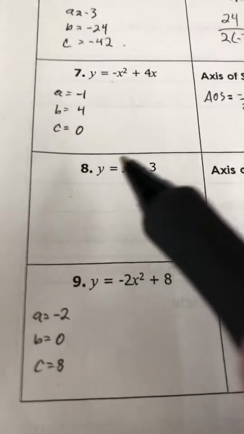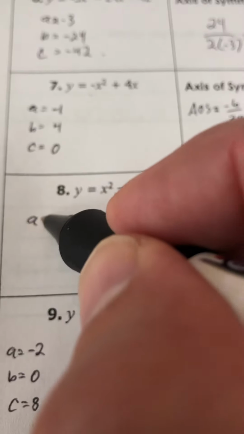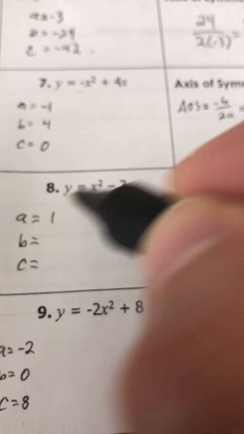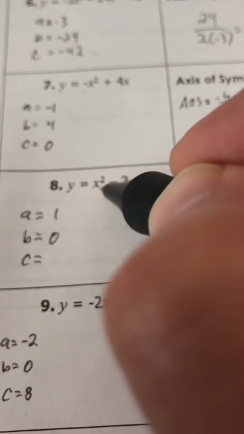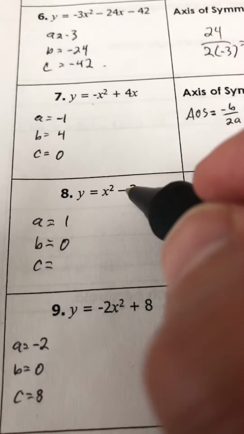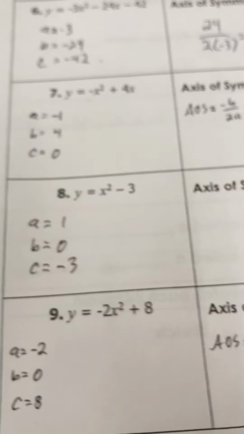Let me get you started with number 8. We have an A, we have a B, and we have a C. A is going to be a 1 because there's just one x squared there. B, I don't have a B. There's nothing with just a plain old x, without a square, I'm sorry. And then C is going to be -3.